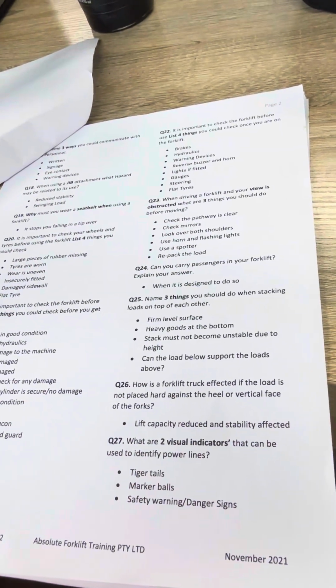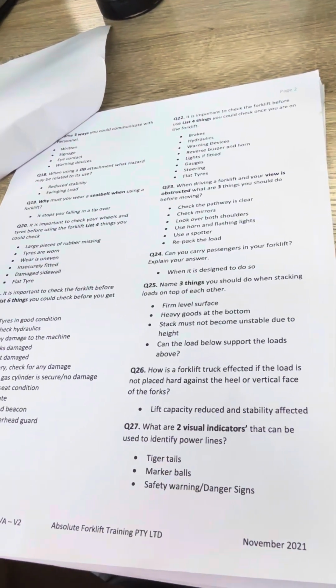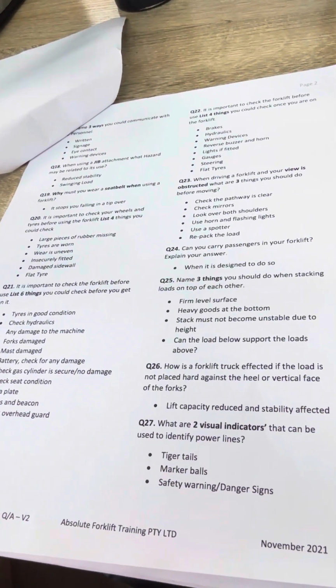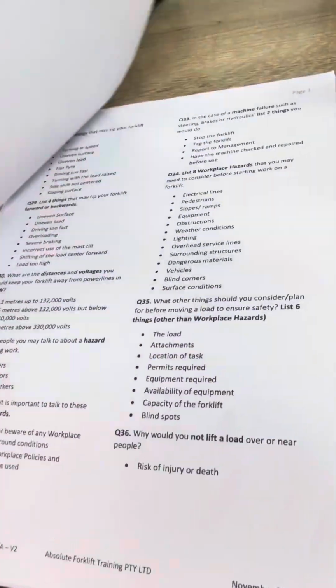What are 2 visual indicators that can be used to identify power lines? 1. Tiger tails. 2. Marker balls. 3. Safety and warning danger signs.